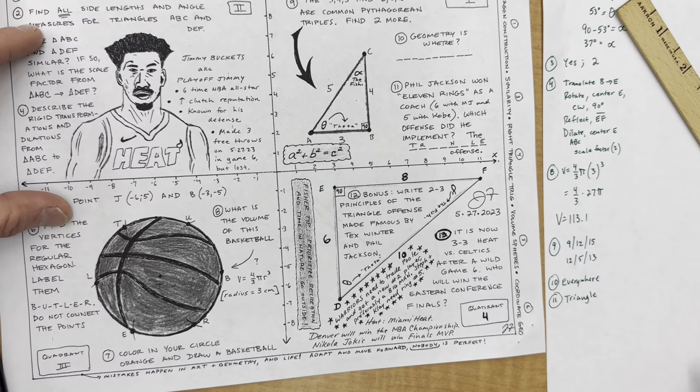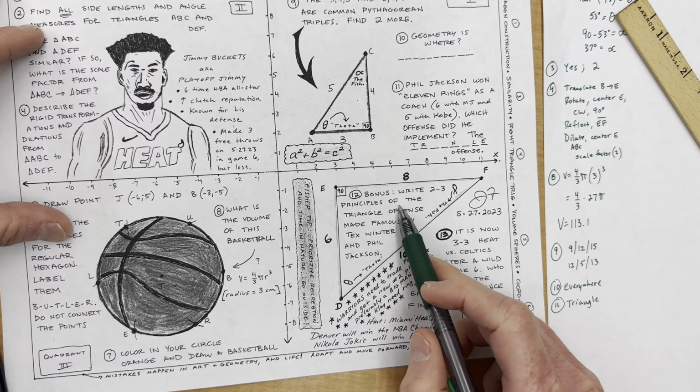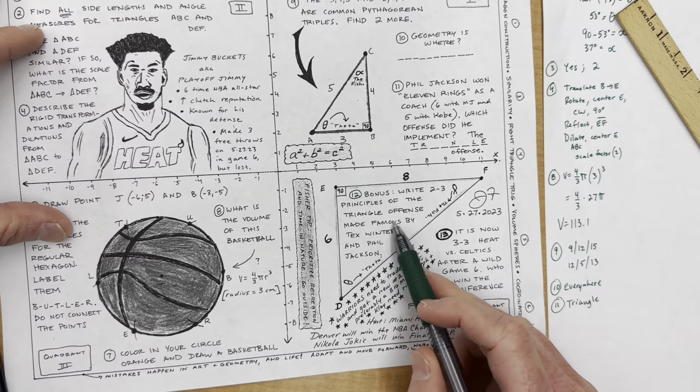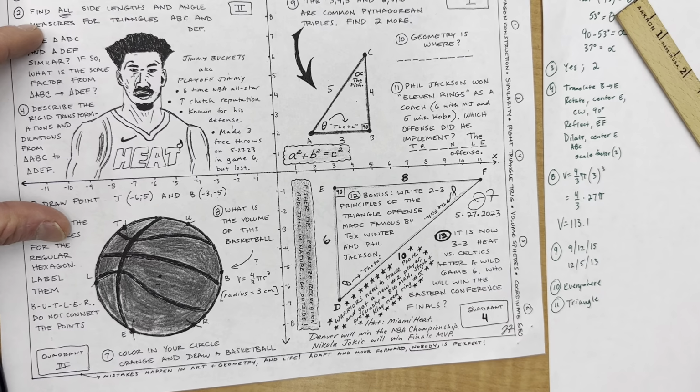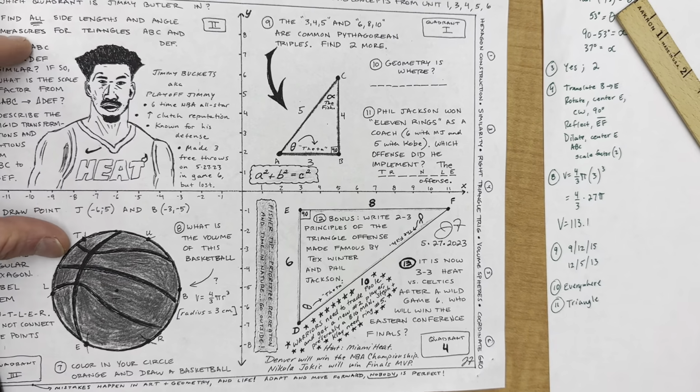Number 12 is, let's find out where number 12 is. Right here. Two to three principles of the triangle offense made famous by Tex Winter and Phil Jackson. That's on you. So you got to do some research.